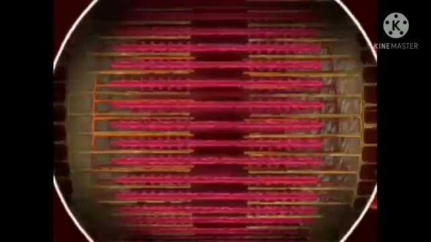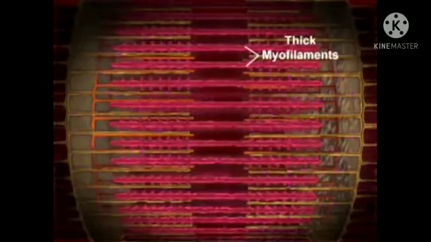The sarcomere shortens when the myosin head, that is the thick myofilament, forms the cross-bridge with the actin molecule, that is the thin myofilament.